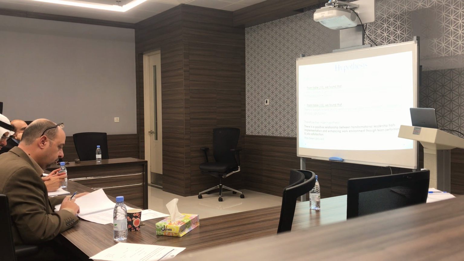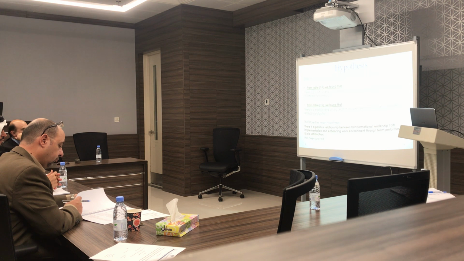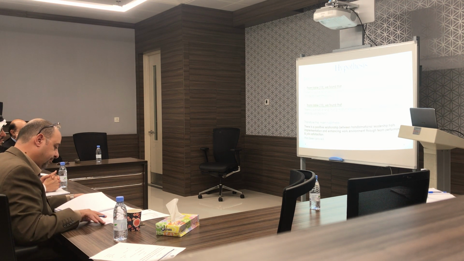Based on the previous results analysis, the study confirms from table 13, which we looked at before, that there is a positive relationship between transformational leadership and team performance. Likewise, table 15 shows a positive and strong relationship between transformational leadership and job satisfaction. From these two tables and the previous results, we came up with the main hypothesis, which is that there is a positive relationship between transformational leadership traits implementation and enhancing work environment through team performance and job satisfaction, and this main hypothesis has been proved.